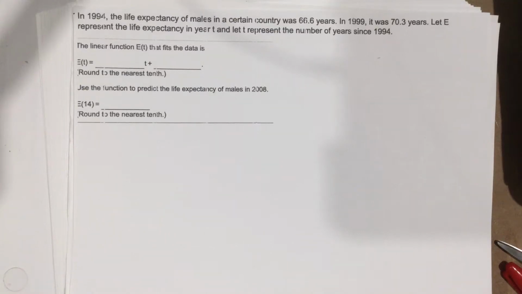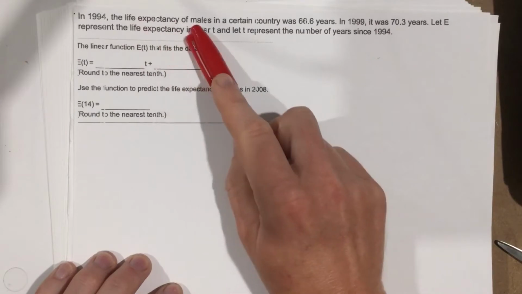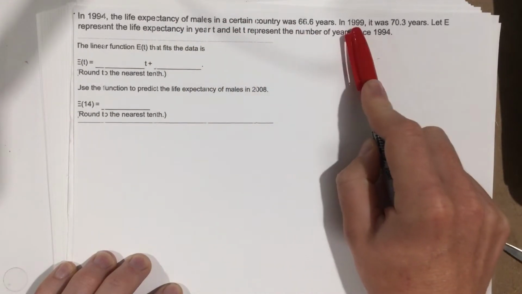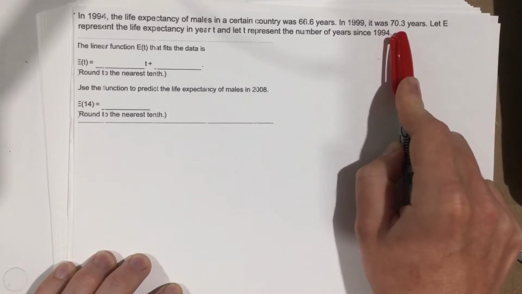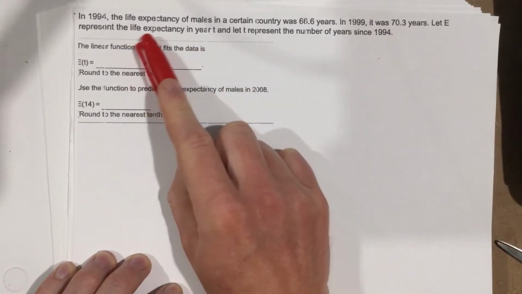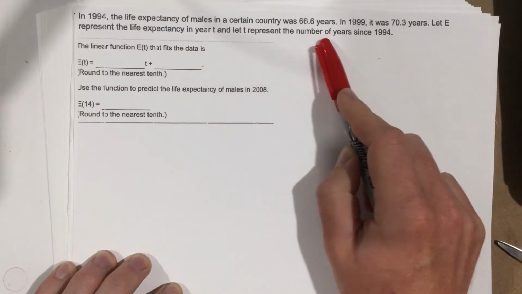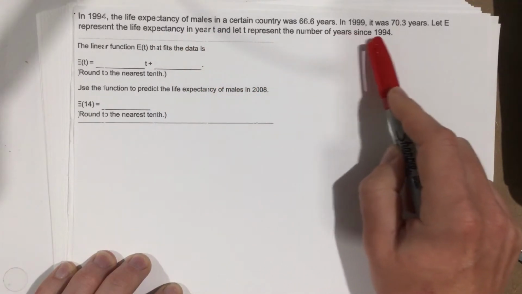This is problem number 7 from section 2.1. It says in 1994, the life expectancy of males in a certain country was 66.6 years. In 1999, it was 70.3 years. Let E represent the life expectancy in year T, and let T represent the number of years since 1994.